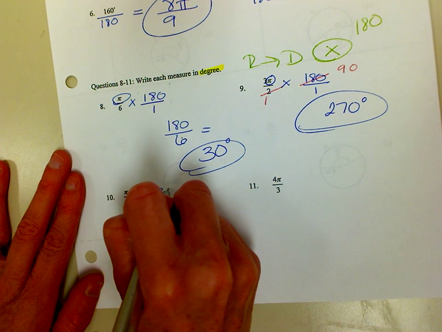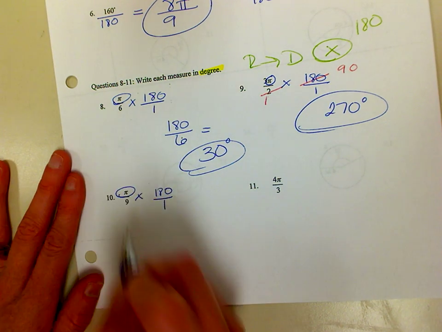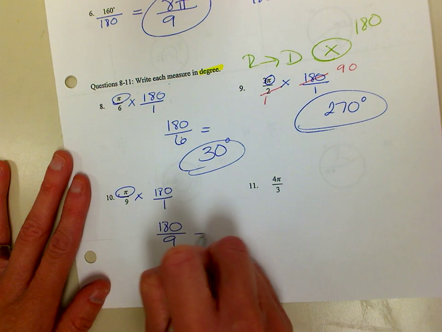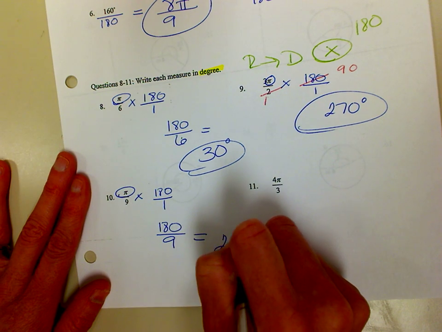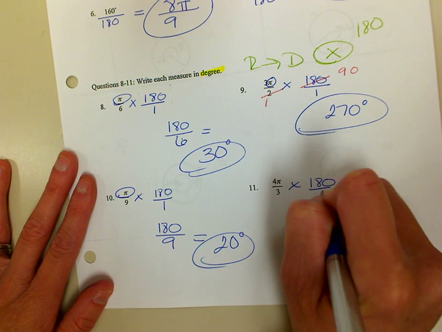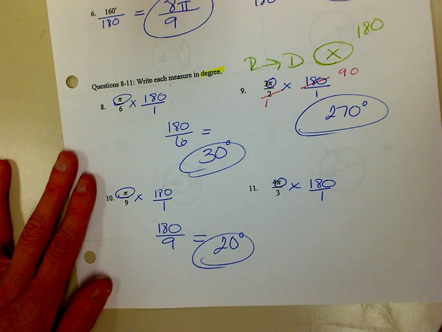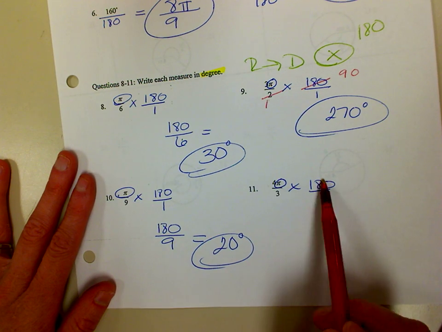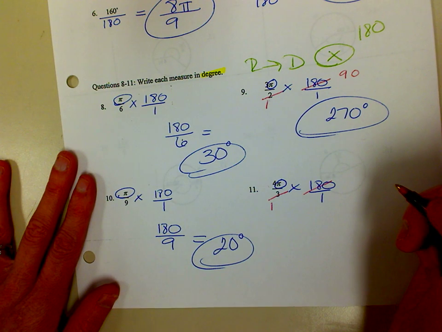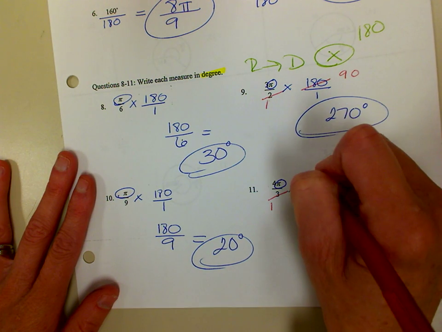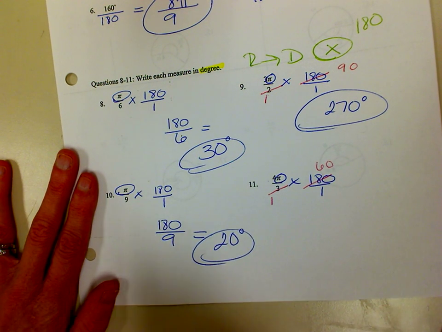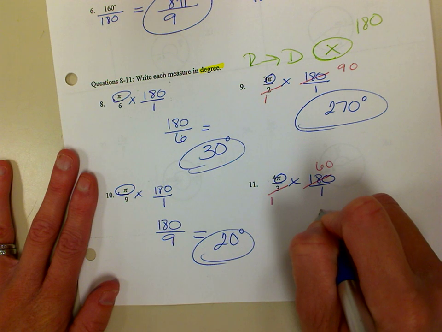All right, the next one, I'm going to multiply by 180. I ignore the pi. I'm going to get 180 divided by 9. That turns out to be 20 degrees. And then the last one, again, I multiply by 180. Ignore the pi. I can cross cancel again because I don't want to do 4 times 180. 3 goes into 3 one time. 3 goes into 180 60 times. And if I multiply straight across, I get 240.